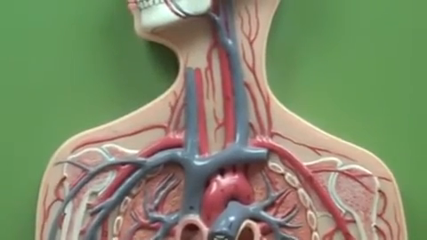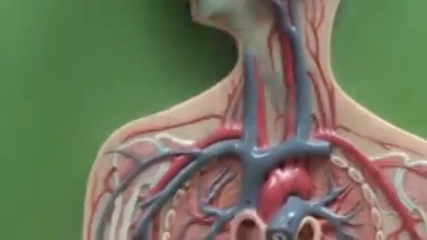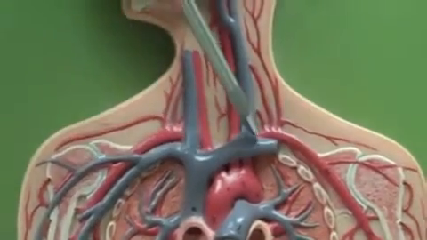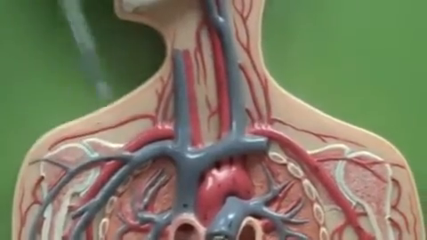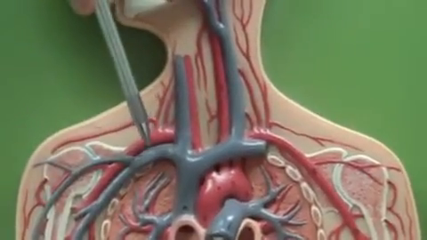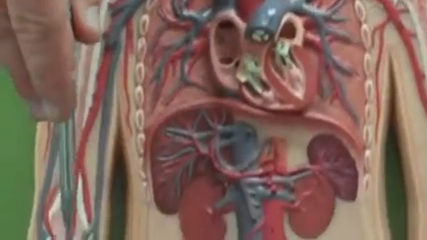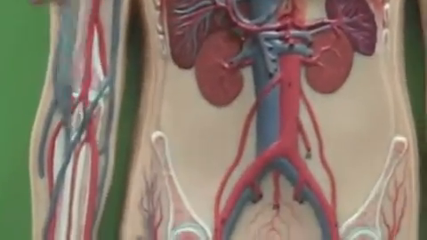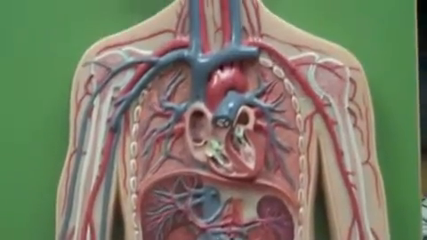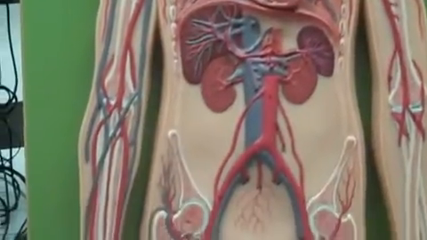Then we have the subclavians. We have the subclavians here and here. They go under the clavicle. Subclavian, subclavian. Now, note this artery. It extends. It goes here. It has multiple branches, but it extends all the way down to the forearm, where it splits. As it goes, it changes names like some streets that constantly change names.